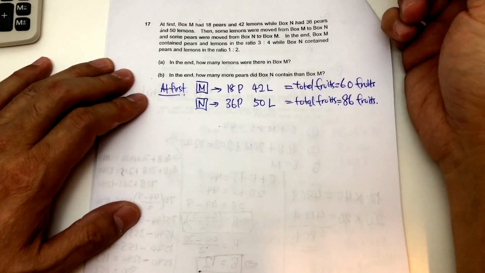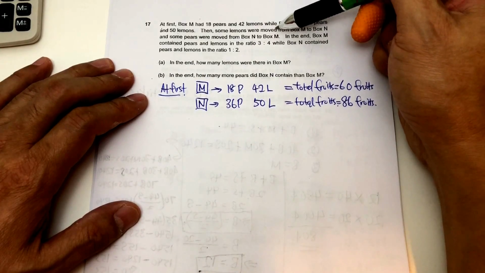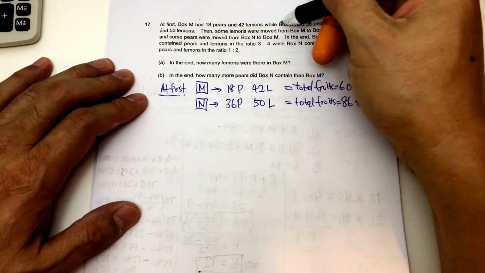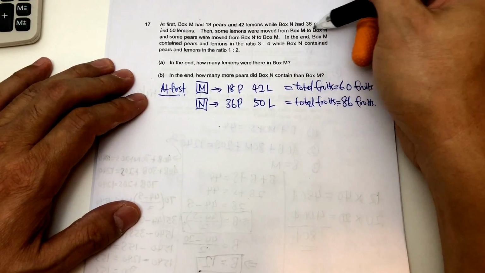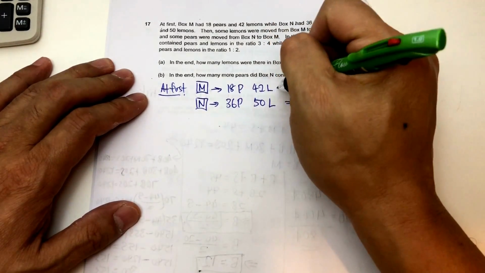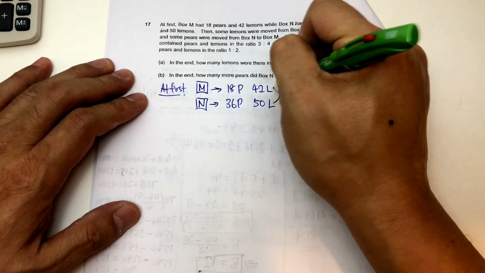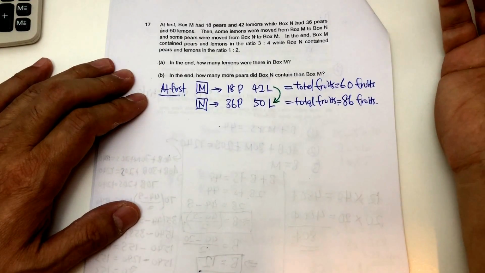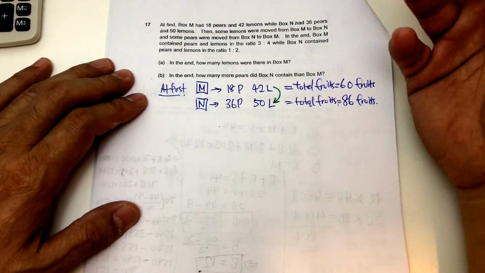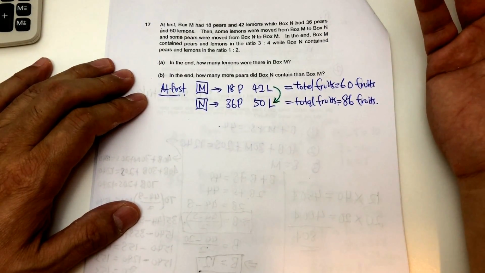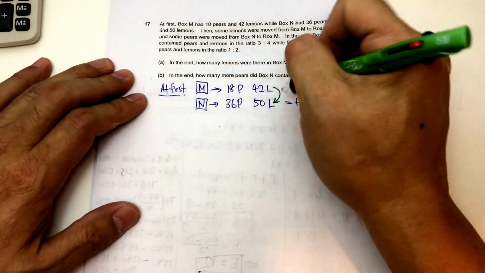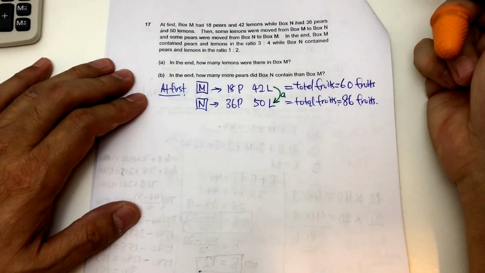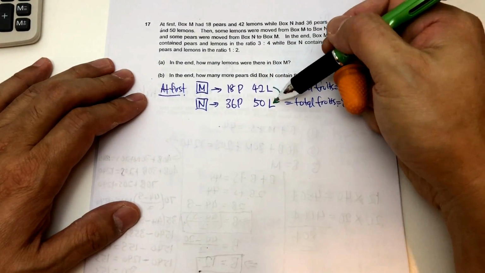Okay, now some lemons were moved. Now I'm going to use a different pen here. Some lemons were moved from M to N. So some lemons were moved in this direction here. Right? We don't know how many, and that's a variable. If we don't know something, just what algebra is all about is assigning numbers to letters. So we just call that A. Right? So A number of lemons were moved from box M to N.